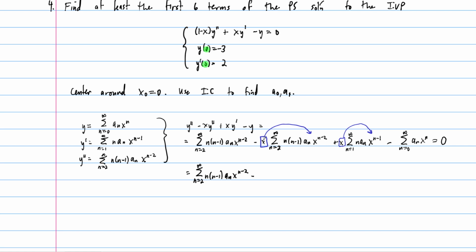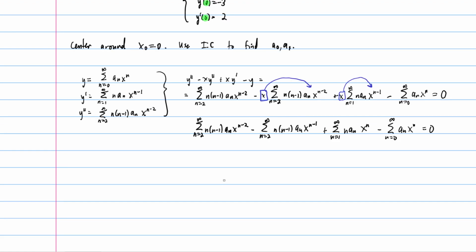But this is the same. This one, when it goes in, everything else stays the same, but it's going to add 1 to the power, right? So this will now be n minus 1, a sub n, x to the n minus 1. This one, when it goes in, that's going to make that x to the n. So sum n goes from 1 to infinity, n a sub n, x to the n. And then this one is good to go, right? Again, this is 0.